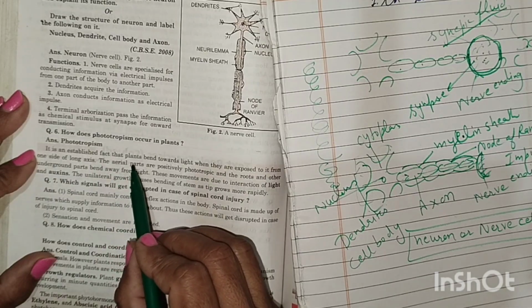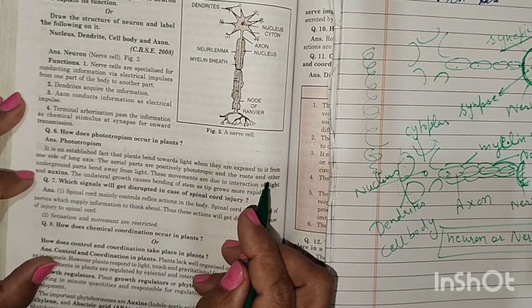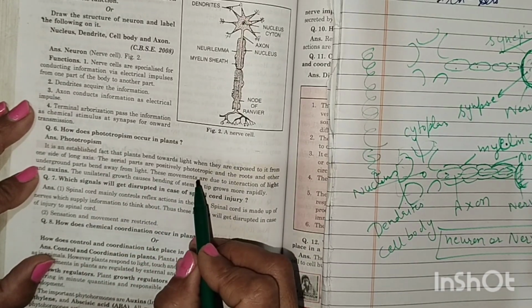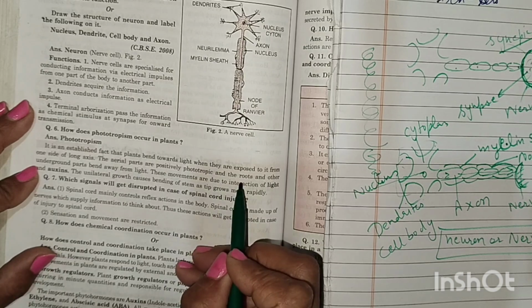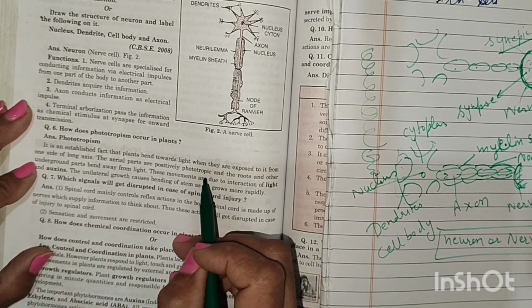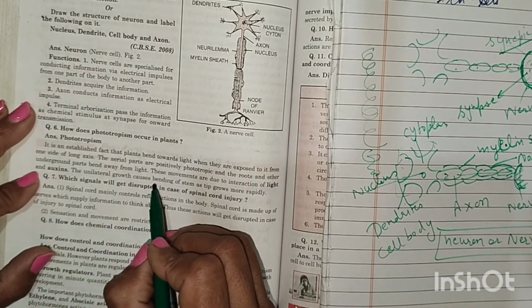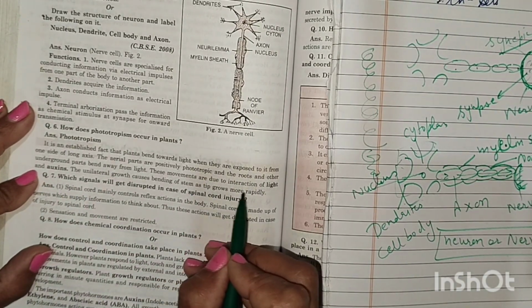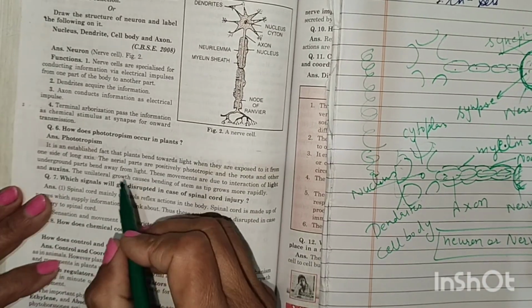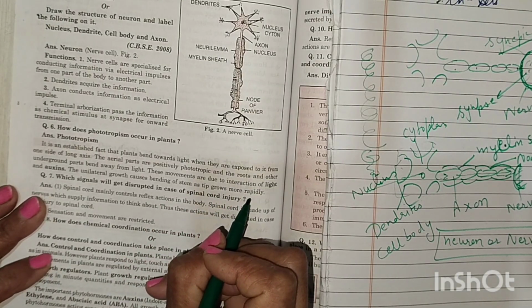It is an established fact that plants bend towards the light when they are exposed to it from one side of the long axis. The aerial parts are positively phototropic and the roots are negatively phototropic, or you can say they are geotropic. Underground parts bend away from the light. These movements are due to the interactions of the light and auxins. The unilateral growth causes bending of stem as the tip grows more rapidly.